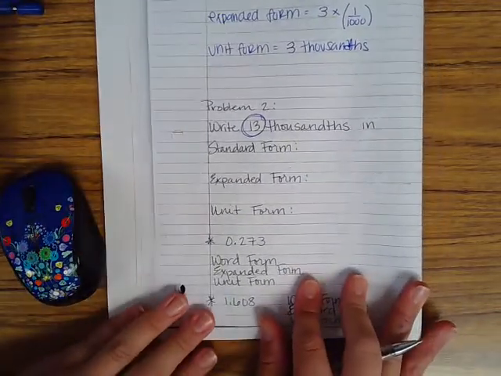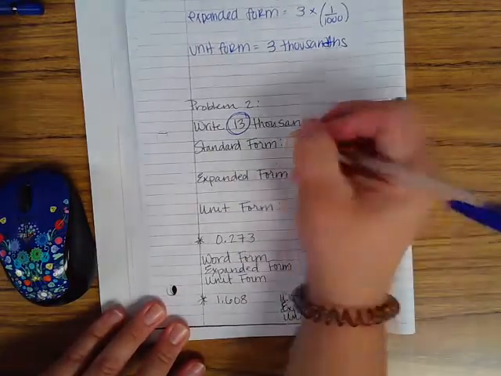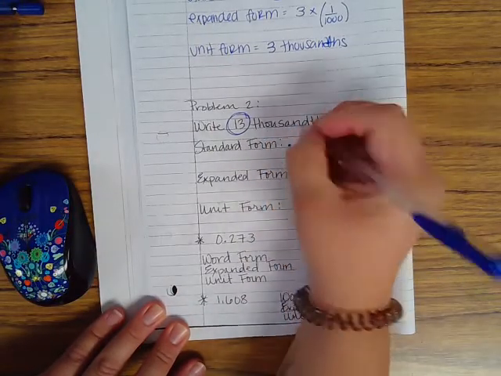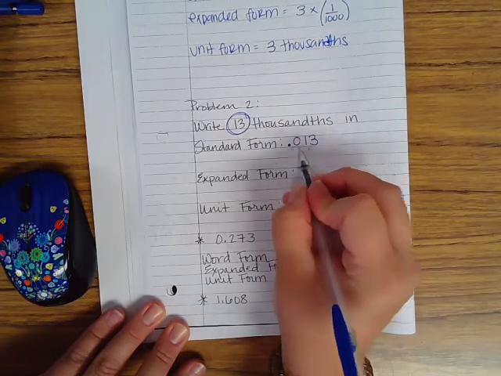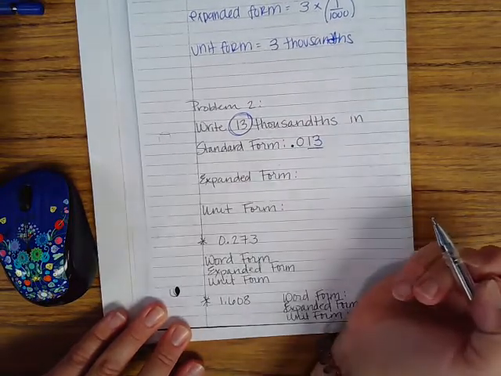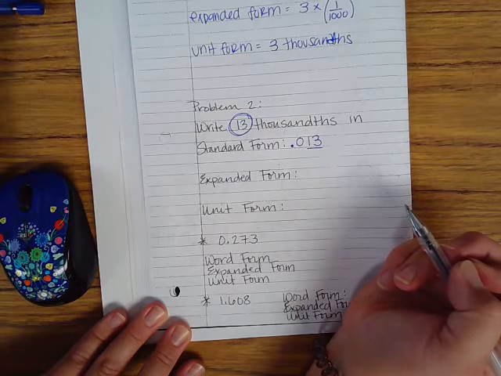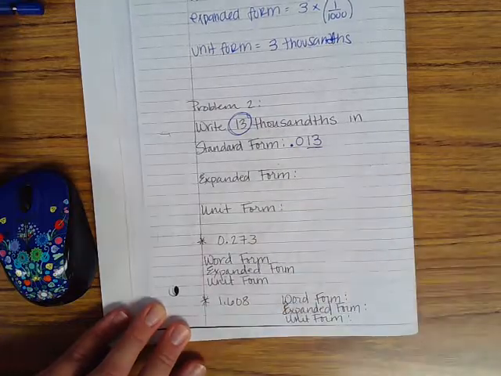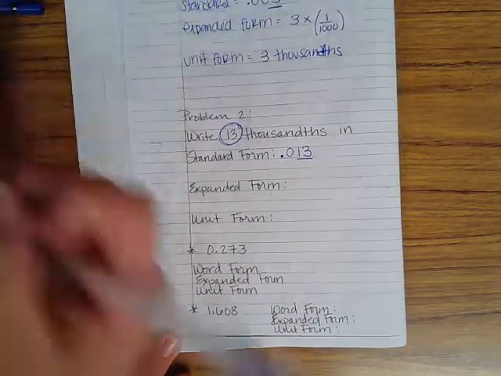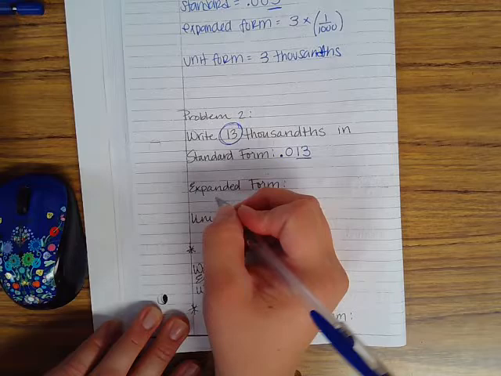All right, for this one, for standard form, I'm going to write it as a decimal. So 13,000. So now in expanded form, it's a little bit more expanded than the one previously.